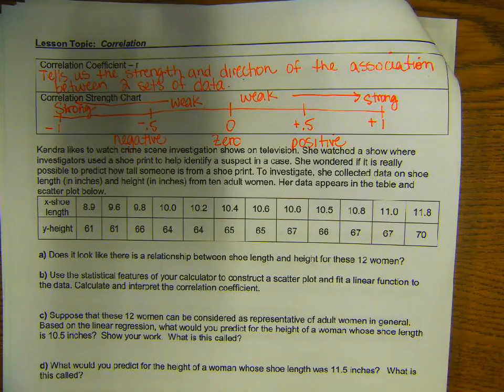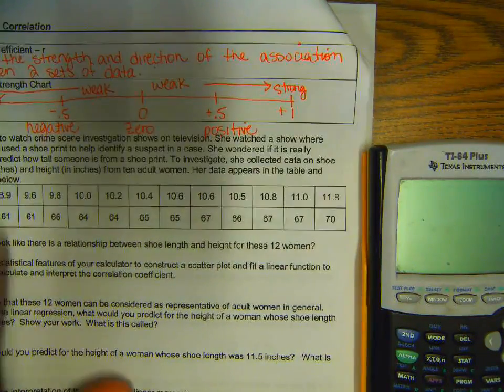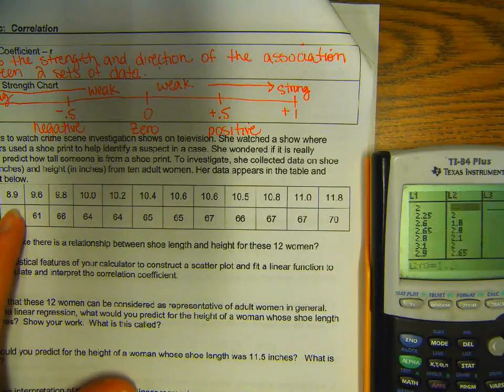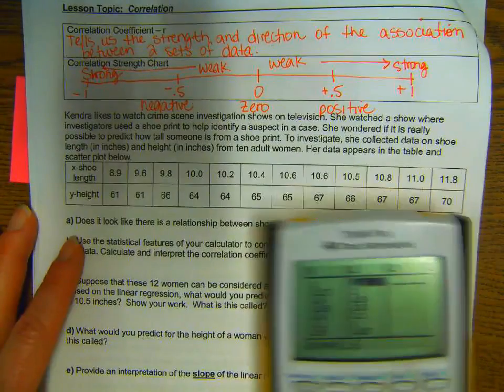Okay, let's check our r and see what happens. So if you have your graphing calculator, let's take it out. We're going to put shoe length into our list 1. And we're going to put height in our list 2.